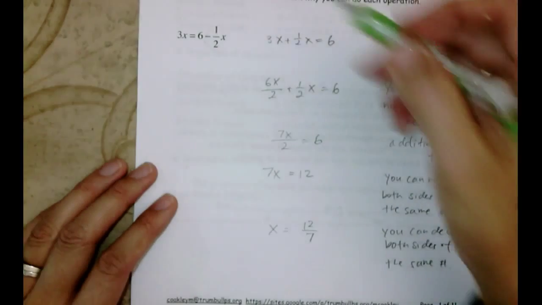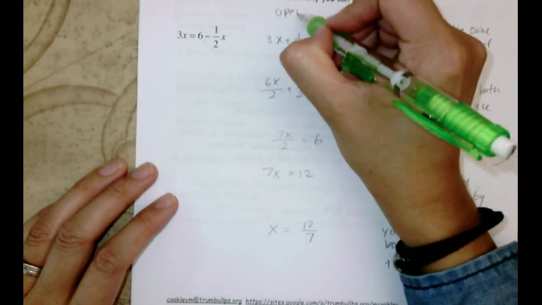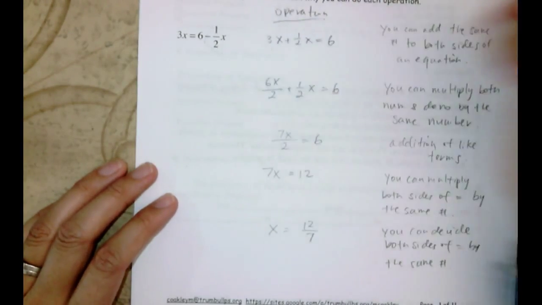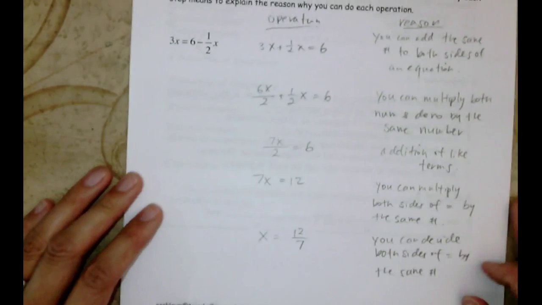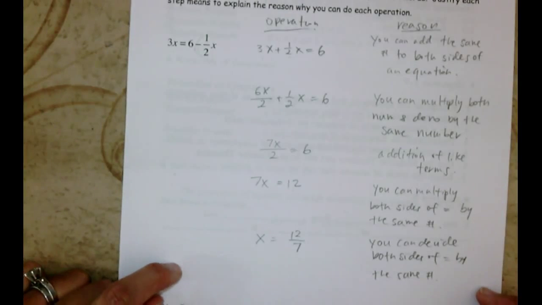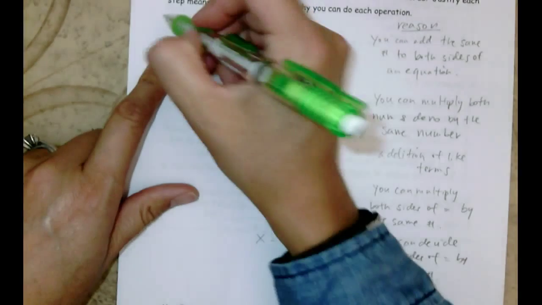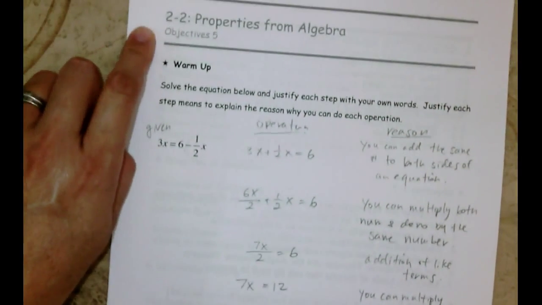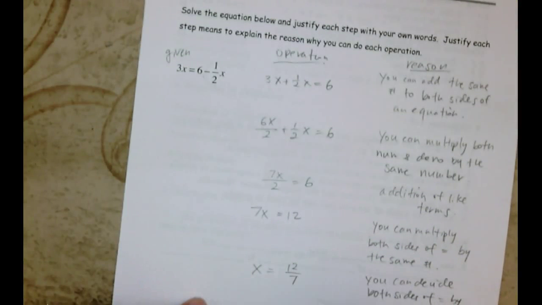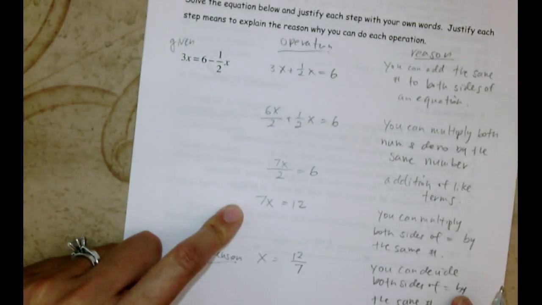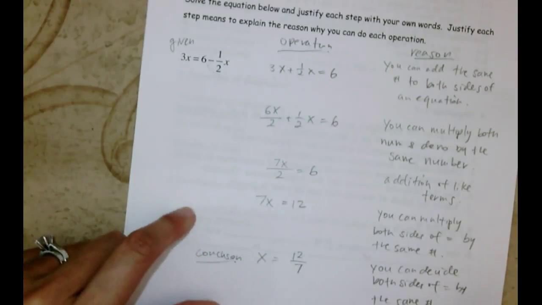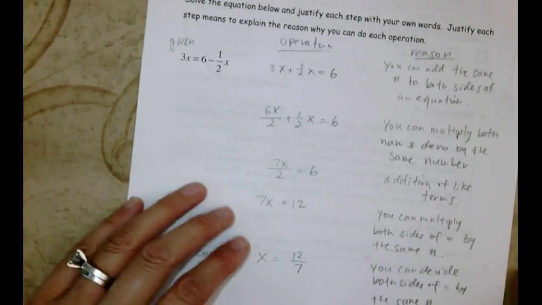Okay, so this is the operation, and this is the reason why you can do it. And the proof works very similarly to this. You would have a given. You will see this, it's coming up. Your first proof is coming up in 2.2. So that's a given, and this is where you want to get to a conclusion. And these are the steps, and these are the reasons. Okay, so this is just a demonstration of a geometric proof in an algebra problem.